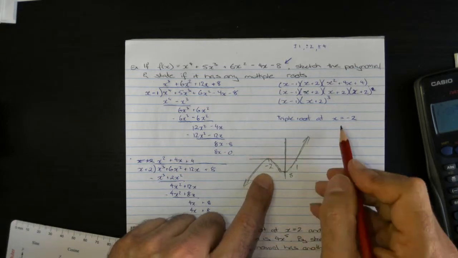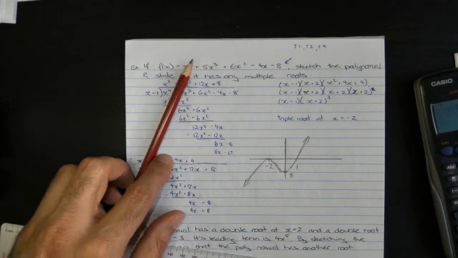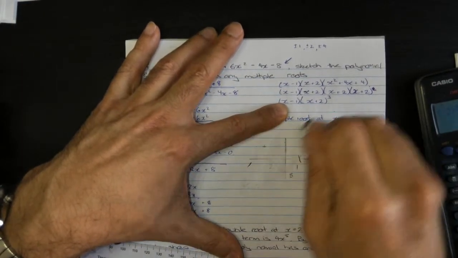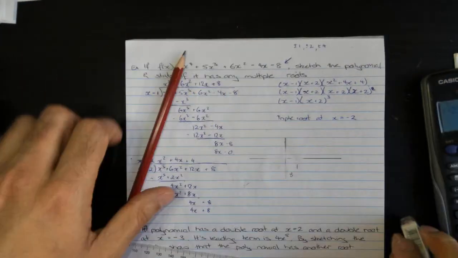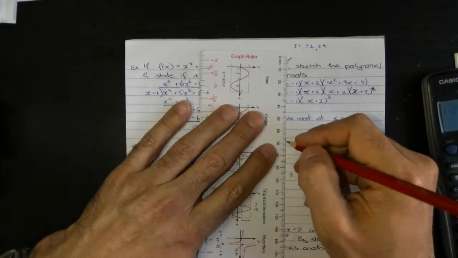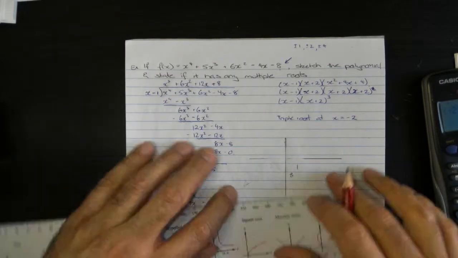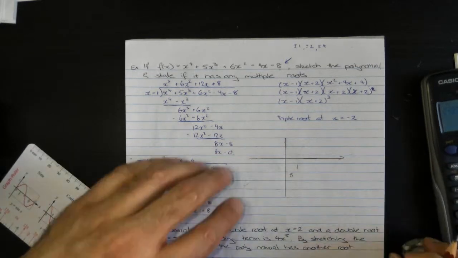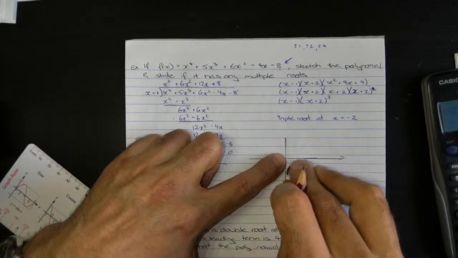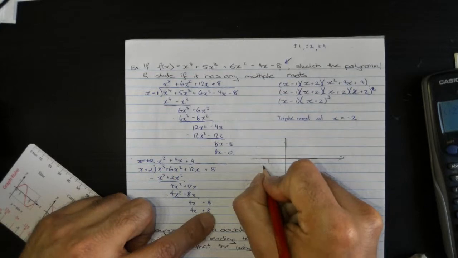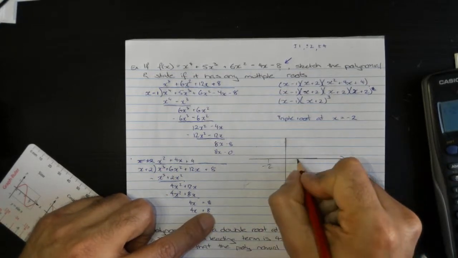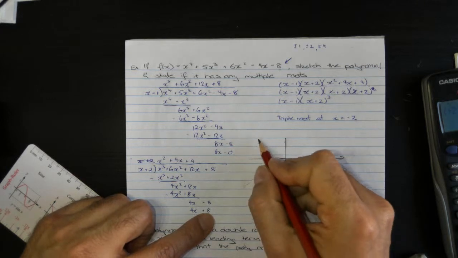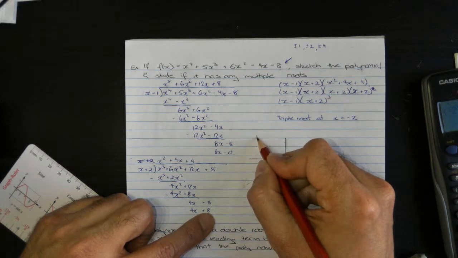And we have triple roots, sorry. So it's going to change concavity.